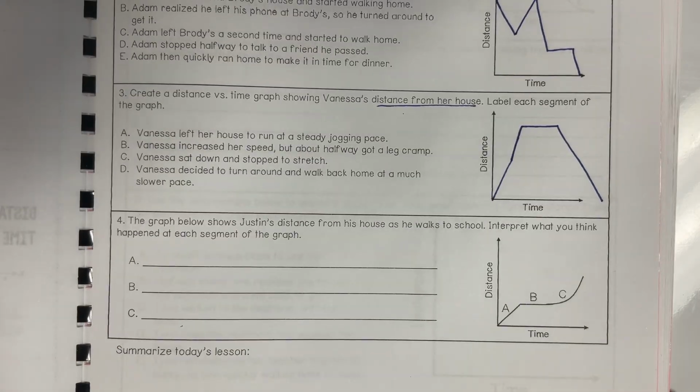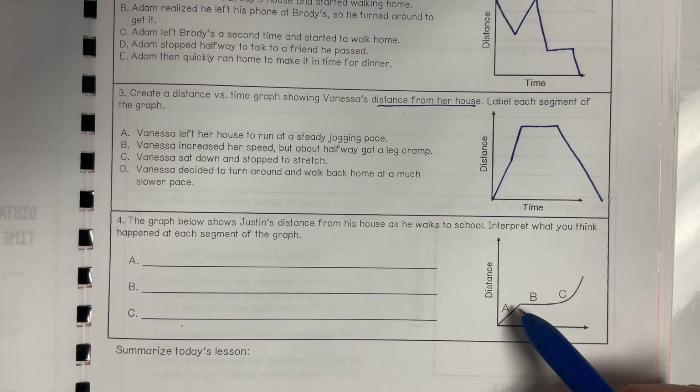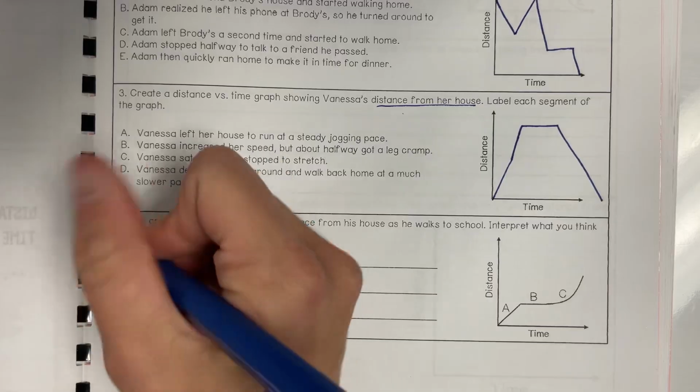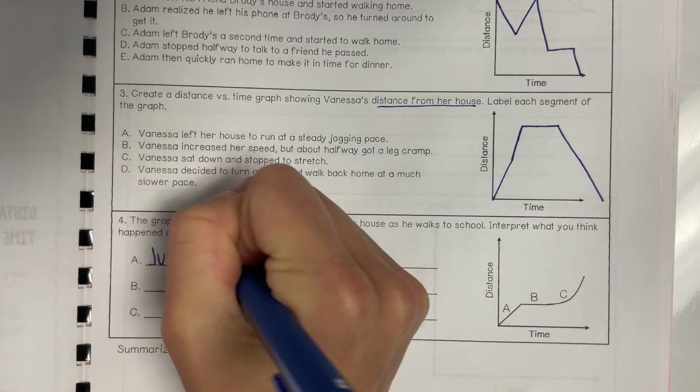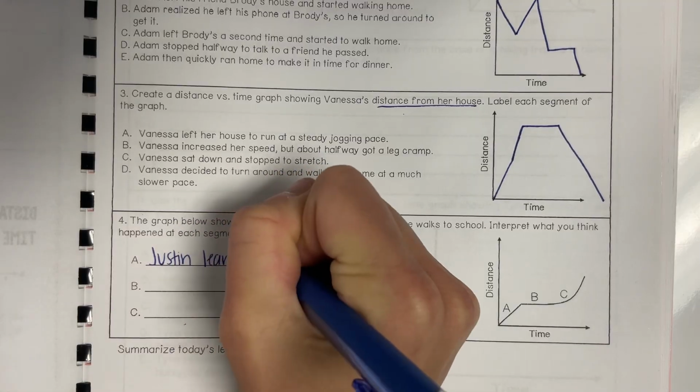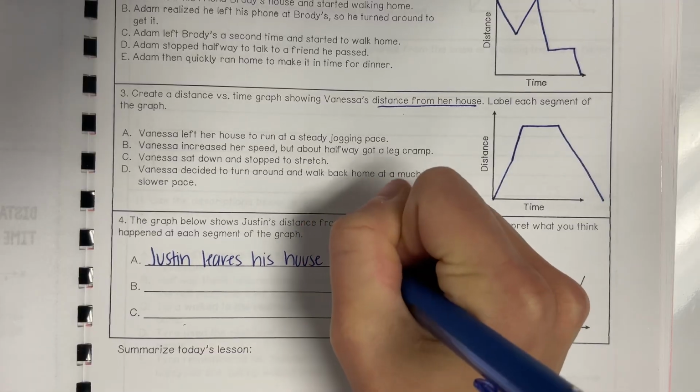Number 4, the graph shows Justin's distance from his house as he walks to school. Interpret what you think happens at each segment. So in letter A, we can see that he is walking away from his house. So we're going to say Justin leaves his house to walk to school.